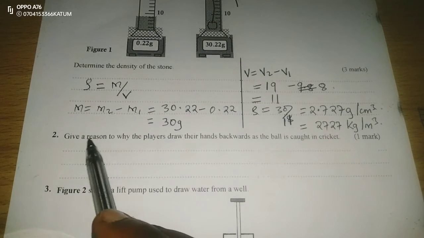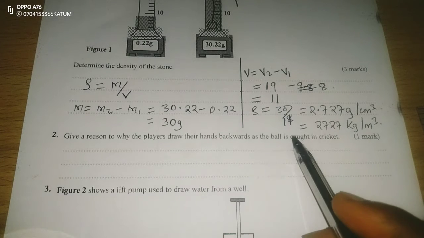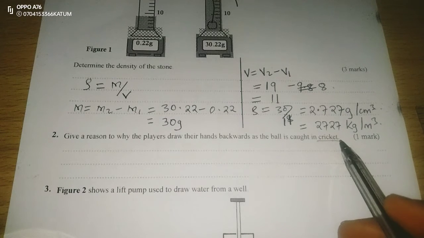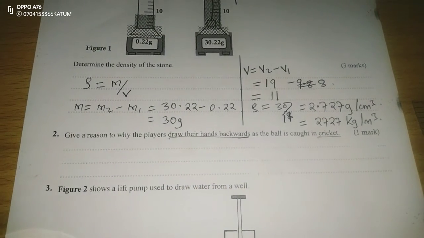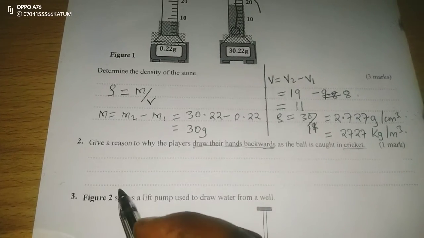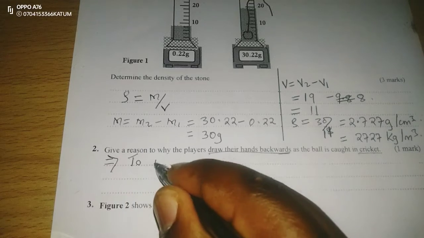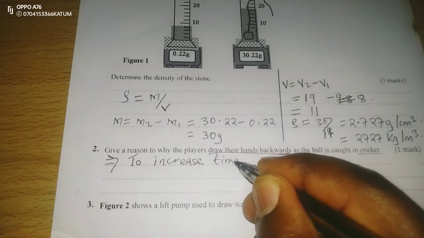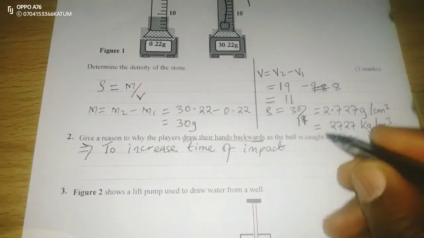In number 2, we are told to give a reason why the players draw their hands backwards as the ball is caught in cricket. So for a player to catch a ball in cricket, they draw their hands backwards. It should be known that the players do this to increase the time of impact.